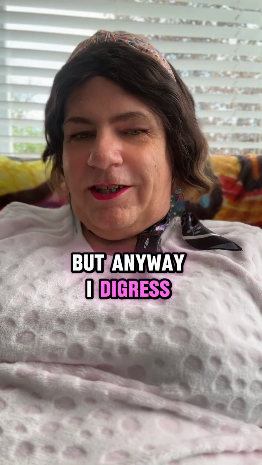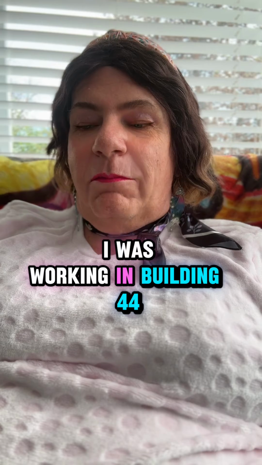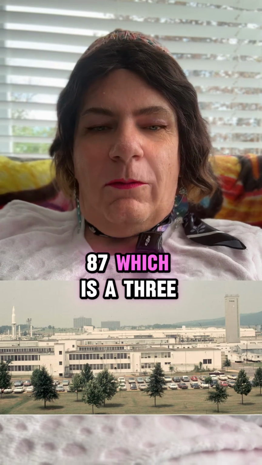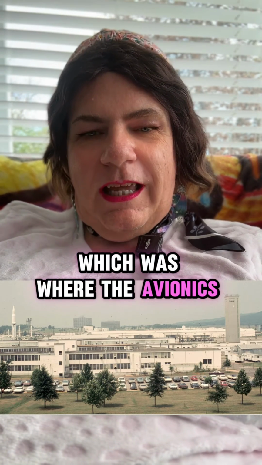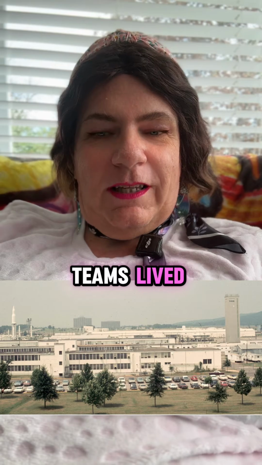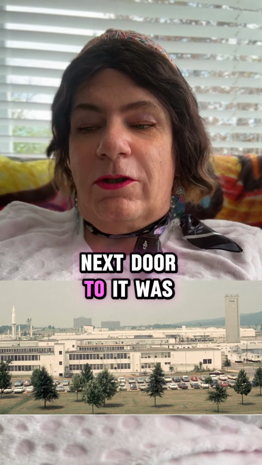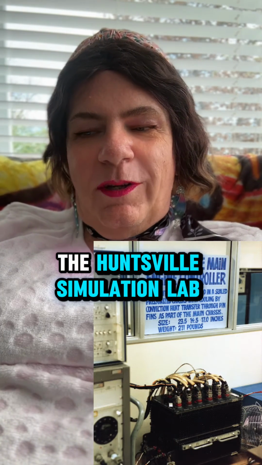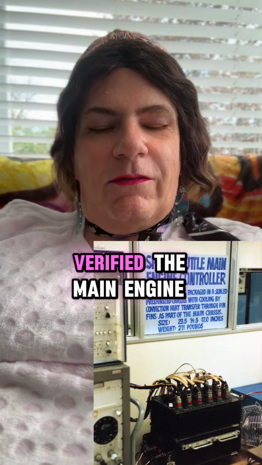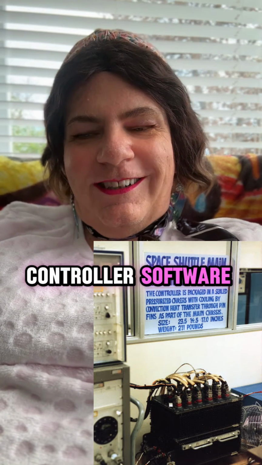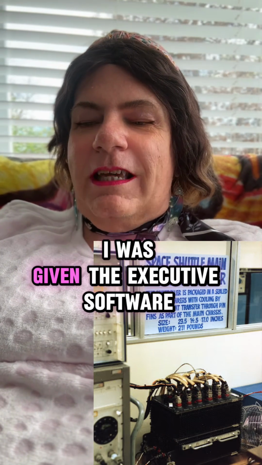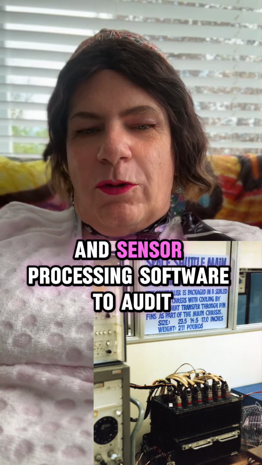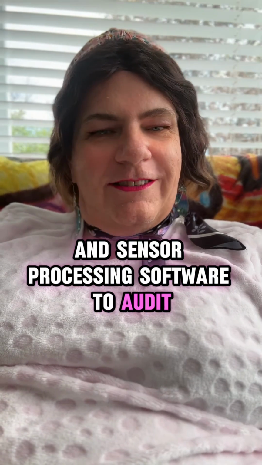But anyway, I digress. I was working in building 4487, which is a 3-wing building, which was where the avionics teams lived. Next door to it was the Huntsville Simulation Lab. That's where they tested and verified the main engine controller software. I was given the executive software and sensor processing software to audit.